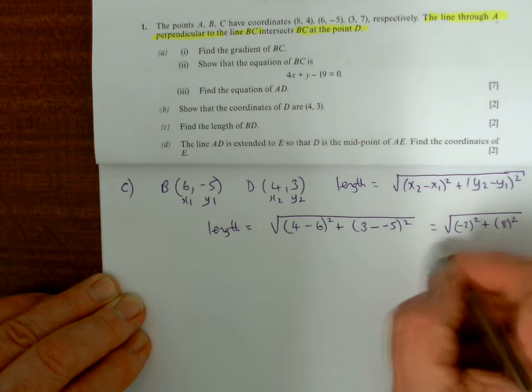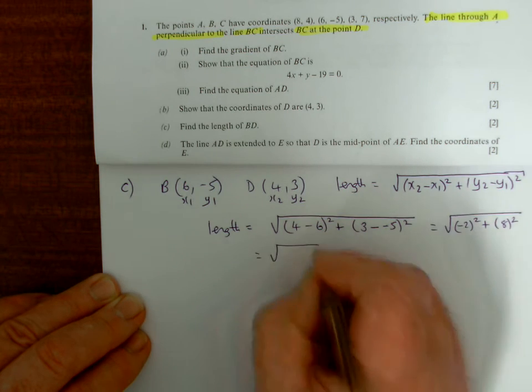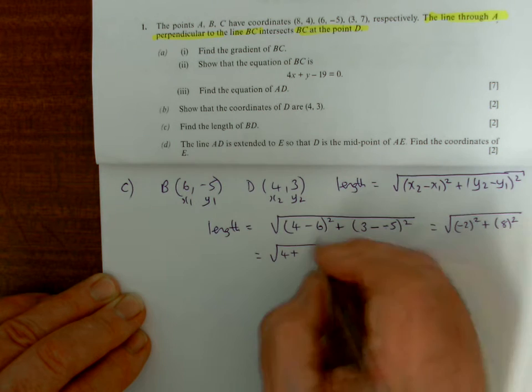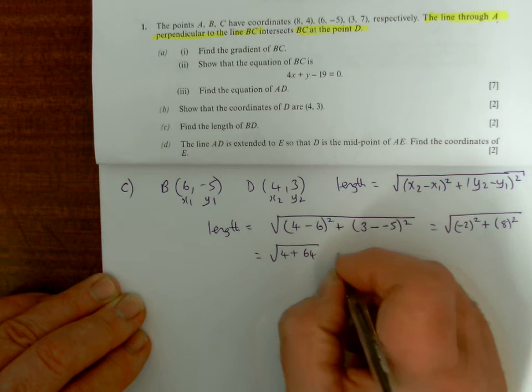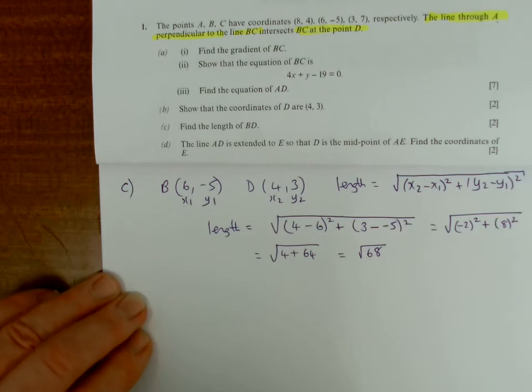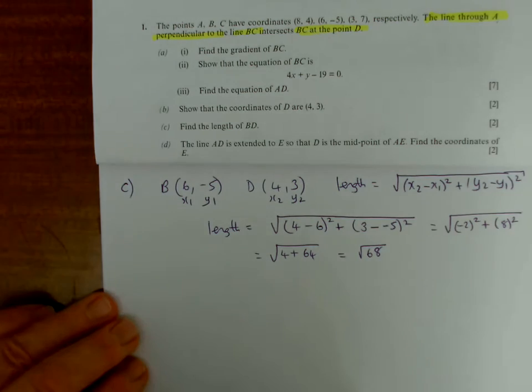squared, which is the square root of, square minus 2 is 4, square 8 is 64. So that's the square root of 68. So that is the length of BD.